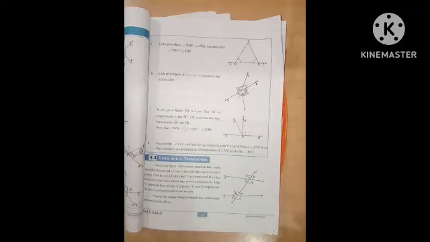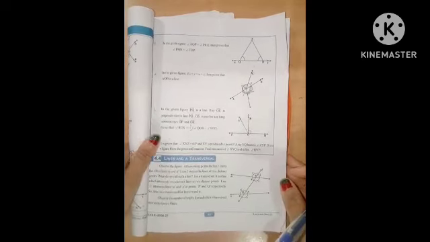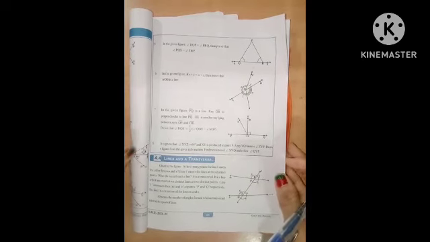Today is the 9th class mathematics, chapter 4, Lines and Angles. Today we will learn the remaining problems of Exercise 4.2, problems 5 to 8 in the Telangana State Book, page number 85. We will learn it one by one.